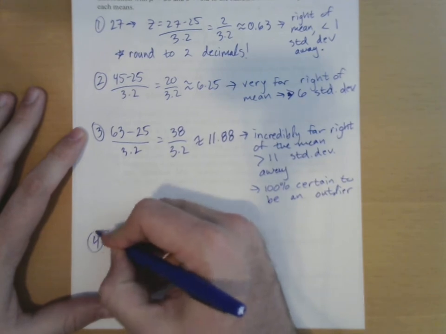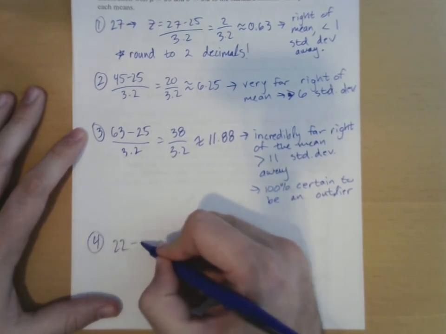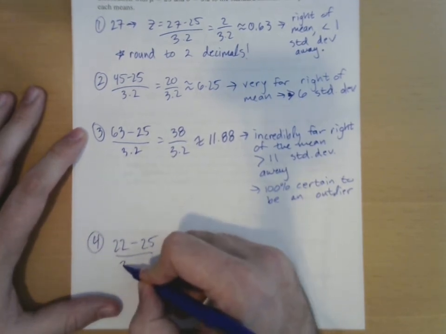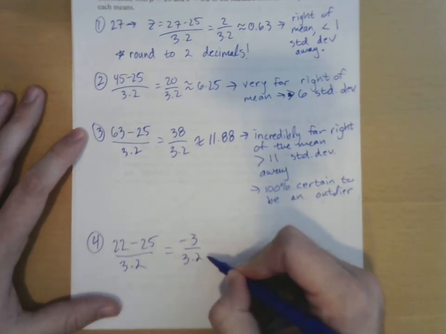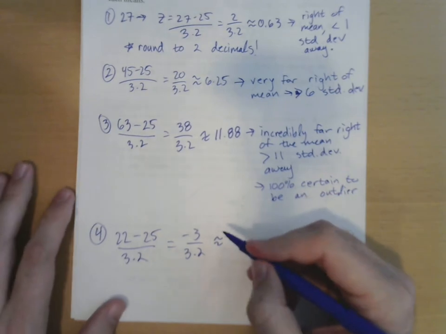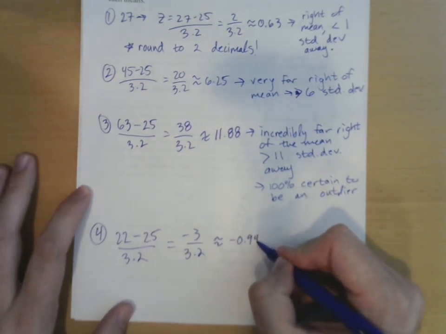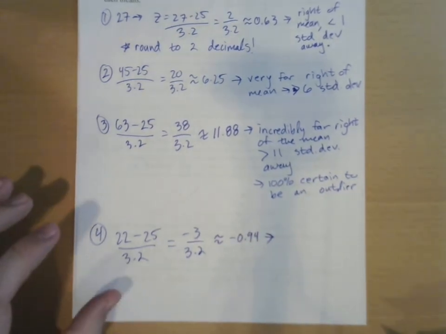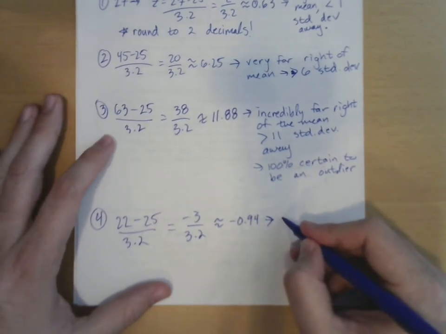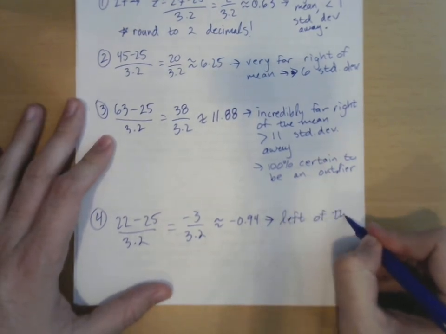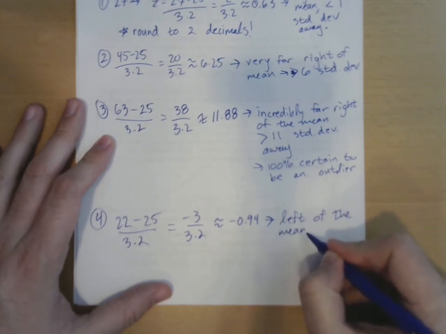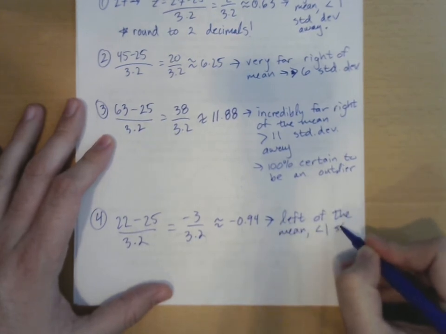And then our final value here is 22. So calculating our standard score, this is -3 over 3.2, which is approximately -0.94. So now we have our first instance of negative. Negative means to the left of the mean. And again, less than 1 standard deviation away.